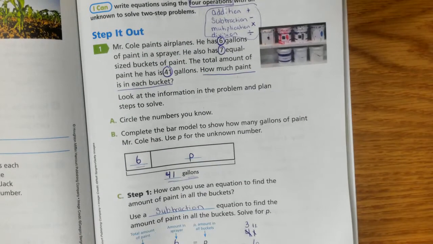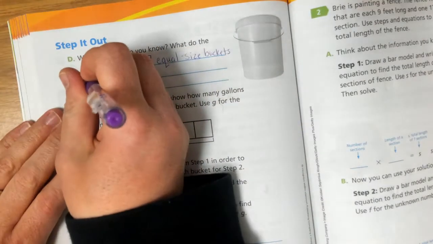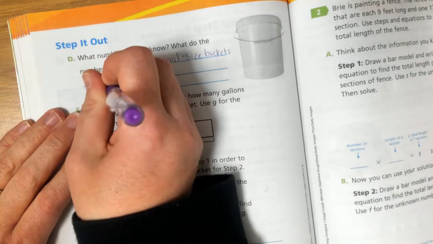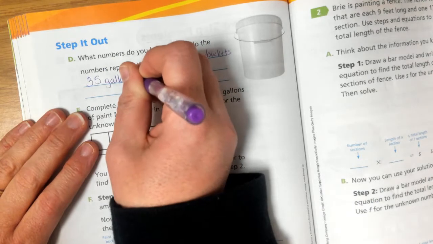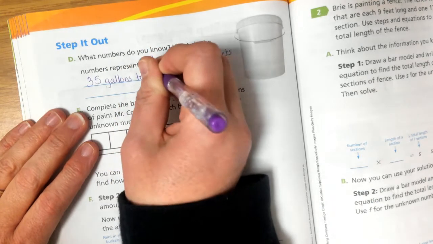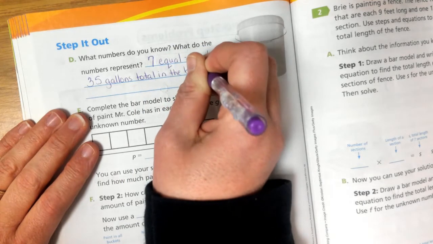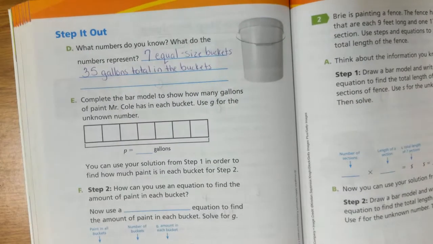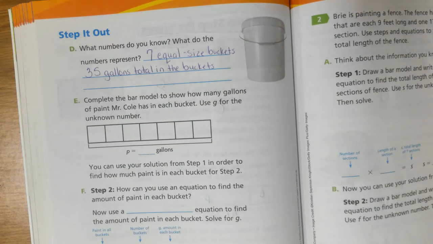And we know that there are 35 gallons in those buckets. Right? Those are the 2 pieces of information that we haven't done anything with that we're going to need to figure out this problem.